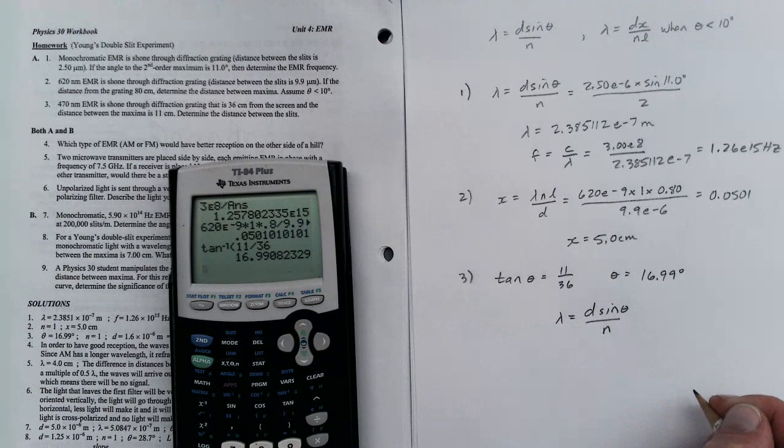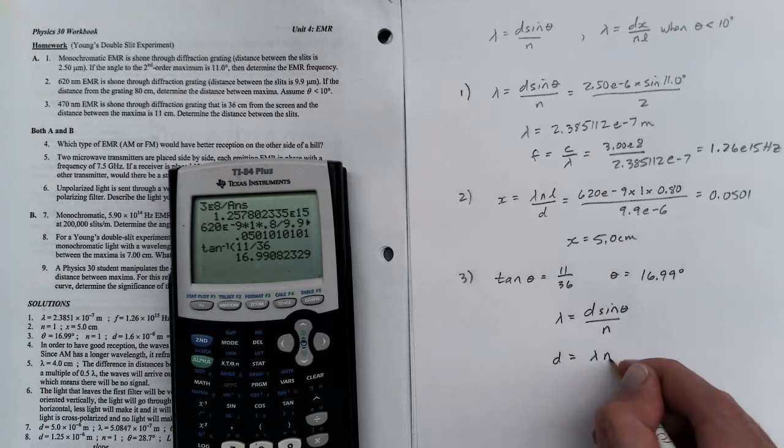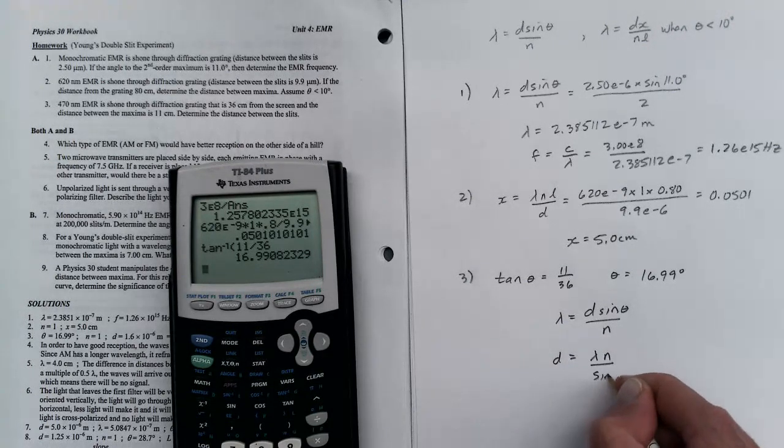Okay. Now I want to figure out the distance between the slits. Well, I need to first figure out what information I can find, which would be the d value. So the d value would be lambda times n over sine of the angle.